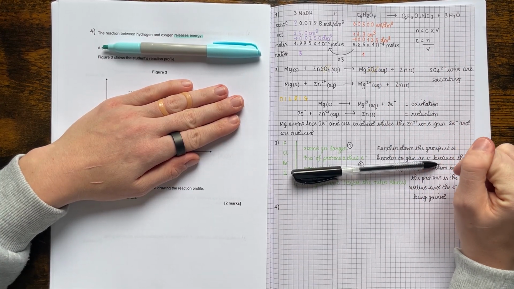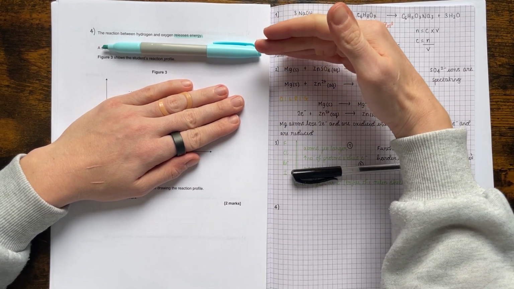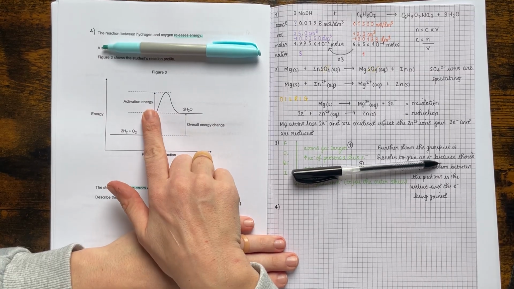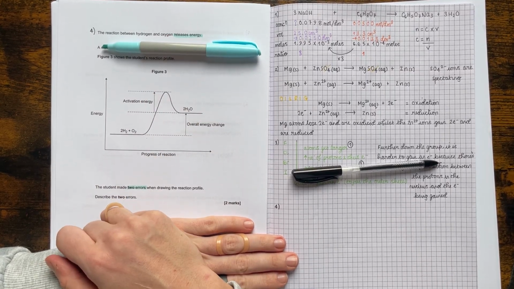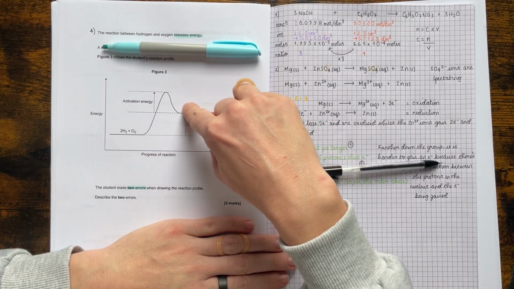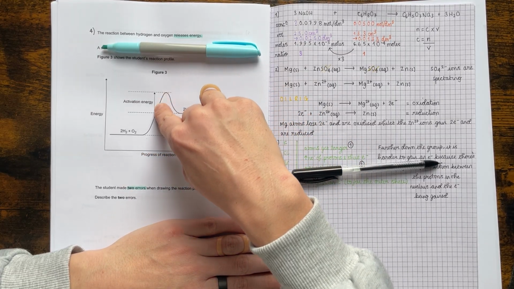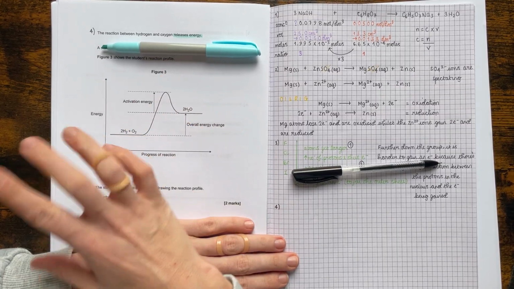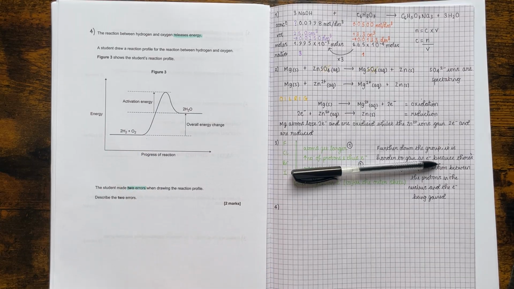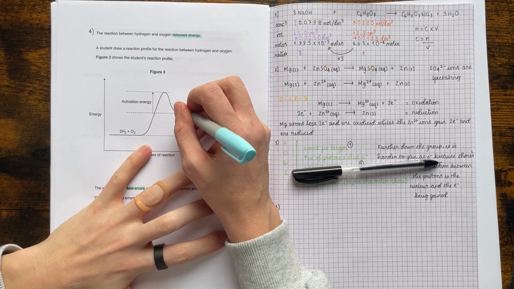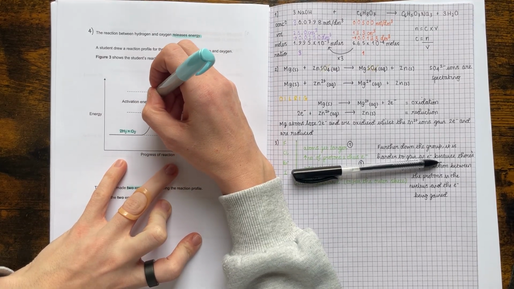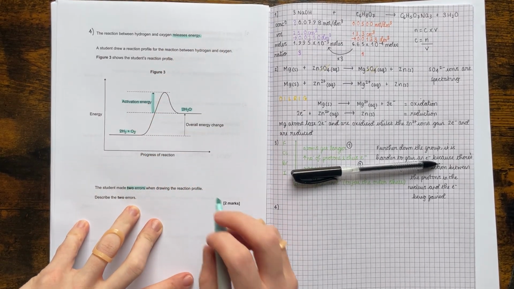Now, the activation energy is from the energy that the reactants have to the peak of the curve, which again is wrong. They've done it from the products to the peak of the curve. So they've completely done it backwards. If these were the reactants and we were going this way and these were the products, then it would be okay, but it's not. We're starting with hydrogen and oxygen. So this is one issue, the level of those compared to the level of those, and the other issue is where they've labelled the activation energy.